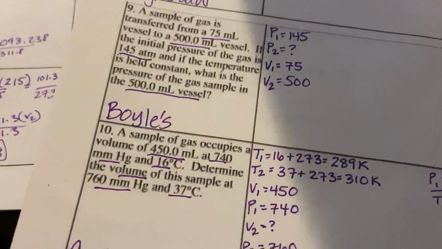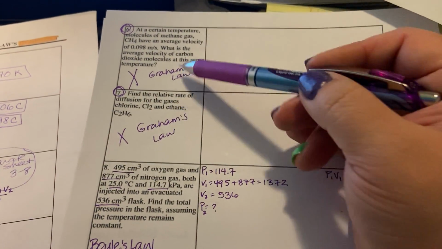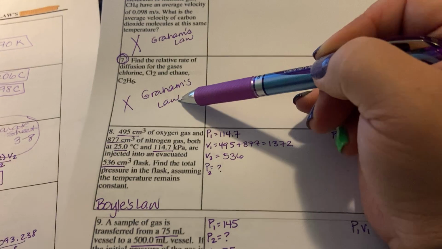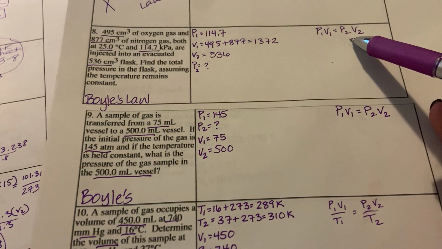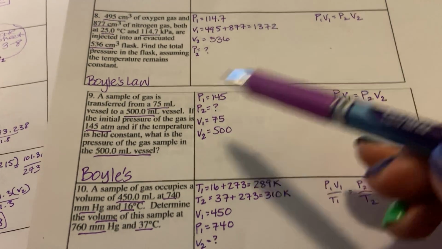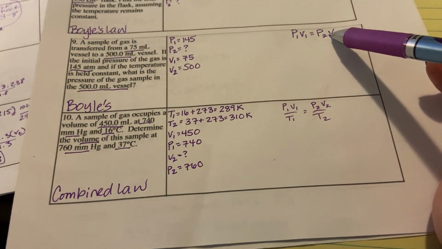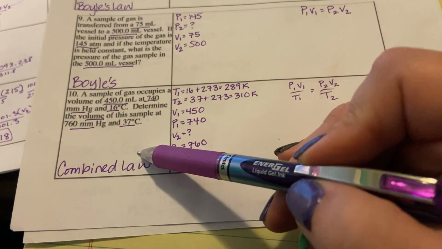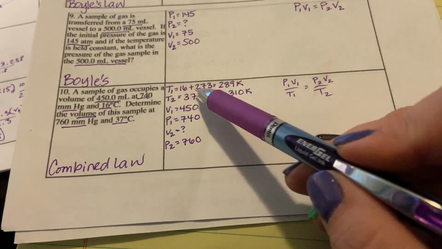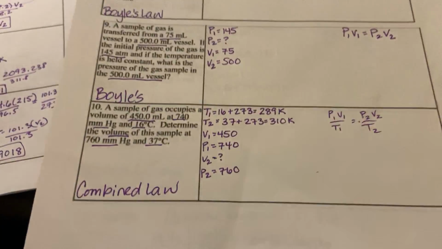Okay. You do not need to do 16 and 17, so stay away from those because we don't need Graham's laws. Okay. Number 8 is Boyle's law, and again, write out what you know, write out your formula, start filling it in. The next one is also Boyle's law. Write out what you know, write the formula, fill it in, circle your answer. The next one is combined law. Again, convert your temperatures, write out what you know. Here's your formula, plug it in.